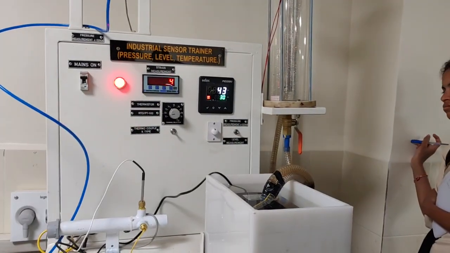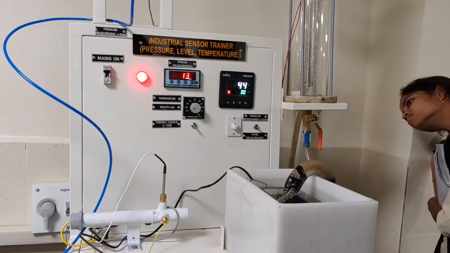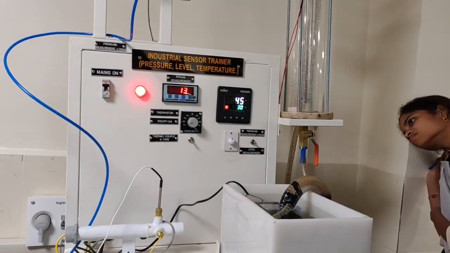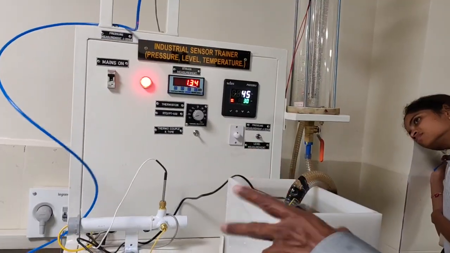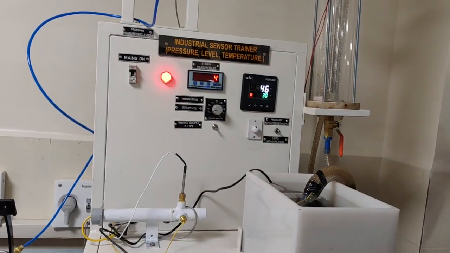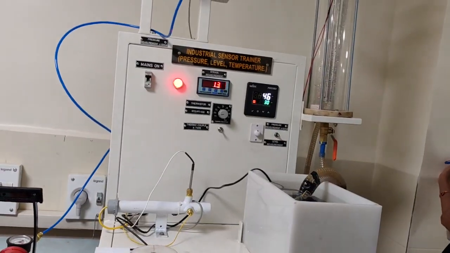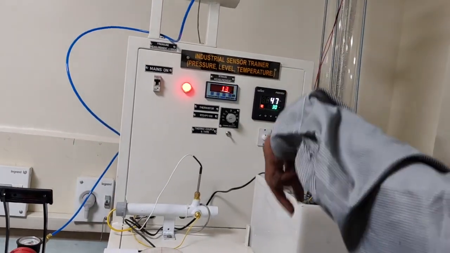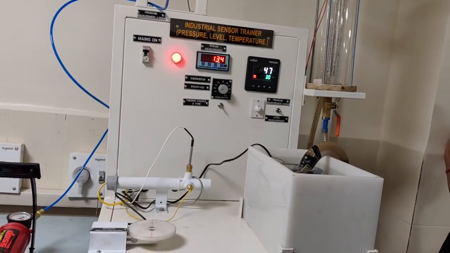Backside you given these points, no? Points are there. Points you can measure resistance. You can measure voltage also in the points. RTD you can measure resistance. In thermocouple you can measure voltage also. Millivolts coming. Both you can measure. If you apply a multimeter and touch the thermocouple points, you will get the voltage directly.